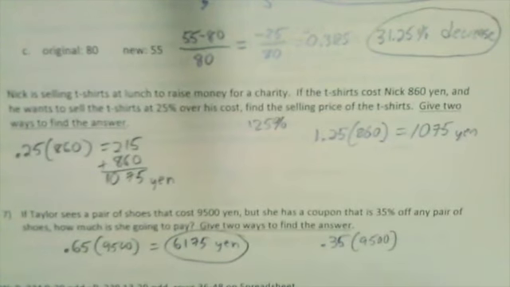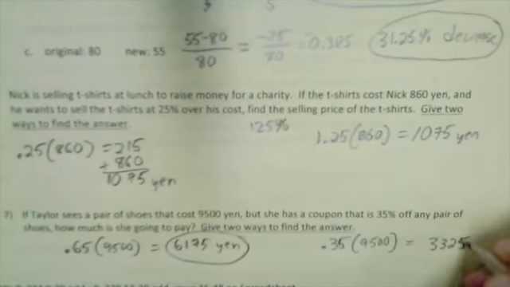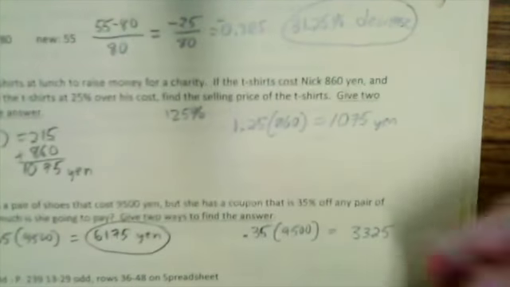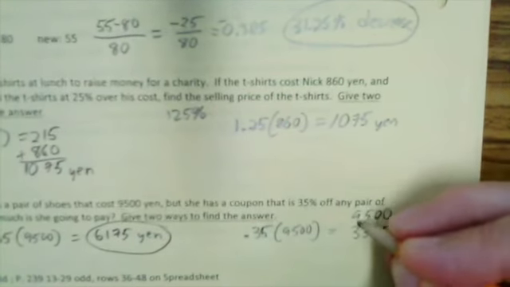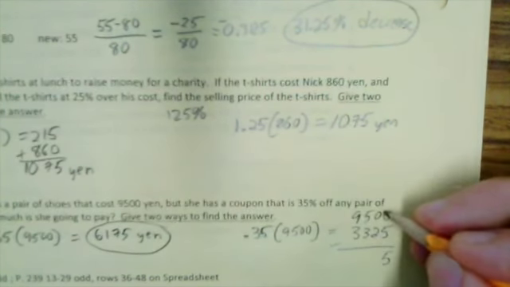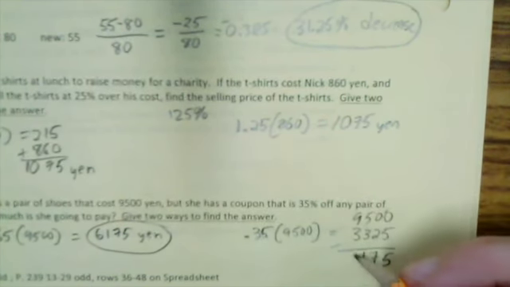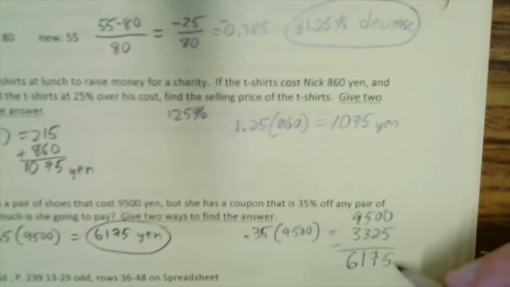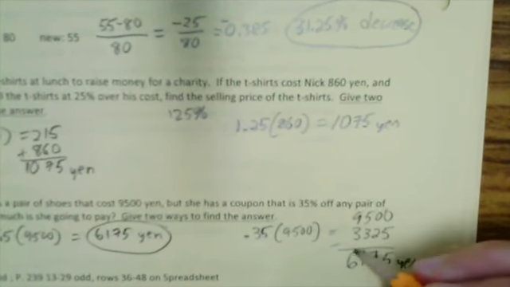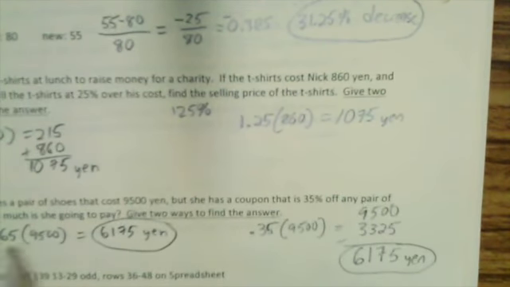Okay? The other way, which takes a little bit longer, is to find the 35% first of the 9,500. All right, multiply that, and that gives me 3,325. And then I take the original 9,500, and I'm going to actually subtract it since I'm taking 35% off, and I get 6,175 yen again there. So I get the same answer both ways, but it's so nice to be able to basically do one step in my head and then throw it right into the calculator in one step.